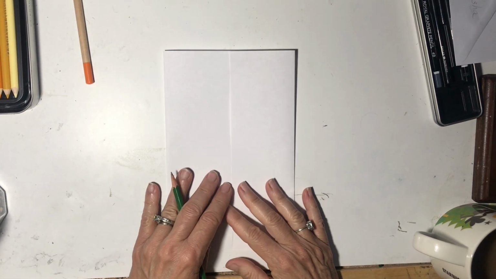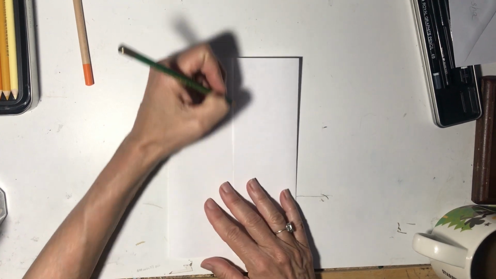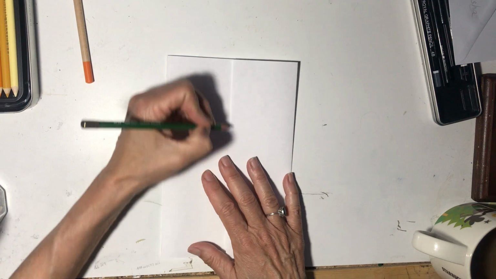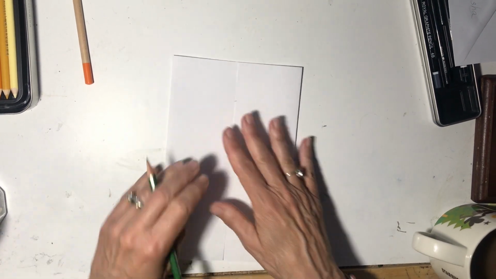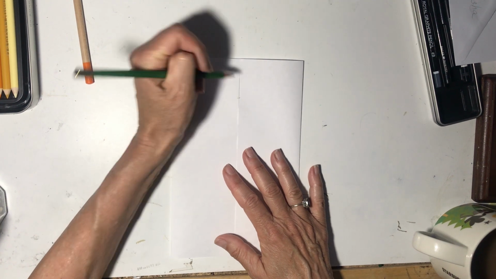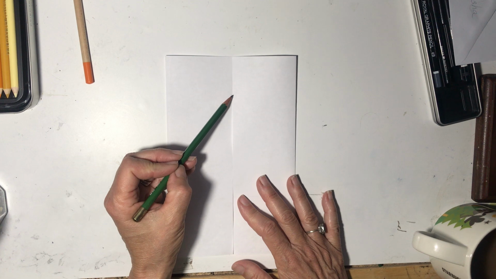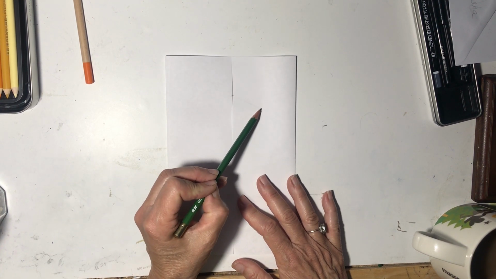And let's start the barn. So we're gonna start more than halfway up. Probably if this was halfway, maybe half of the half. So maybe up here. I just put a little dot there. Okay. And then we're lightly gonna draw a line that goes like here.